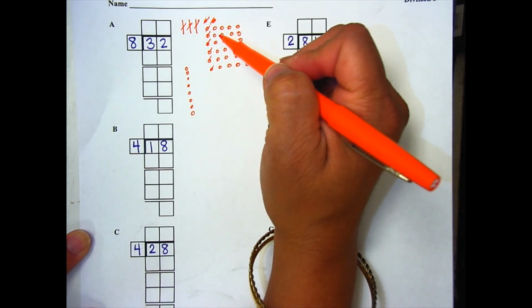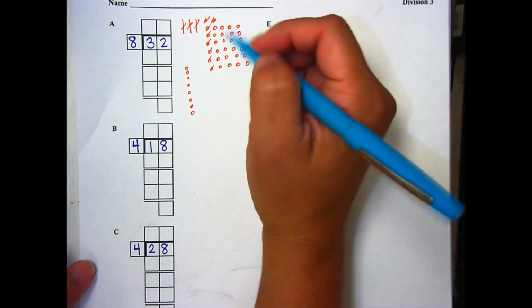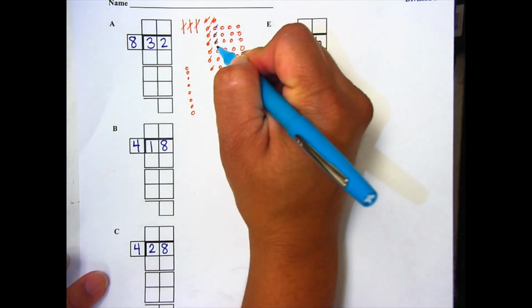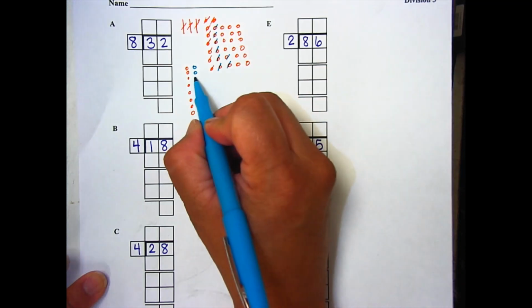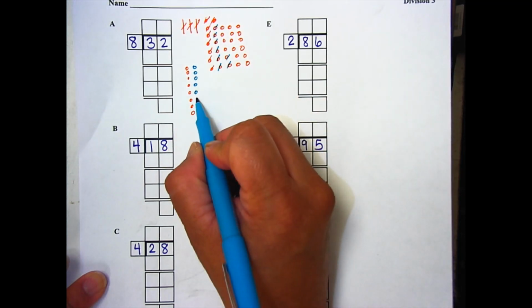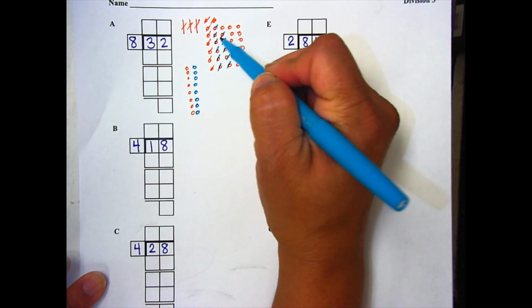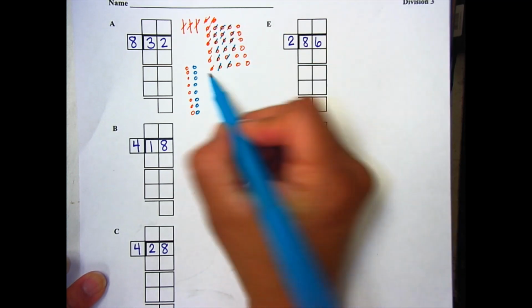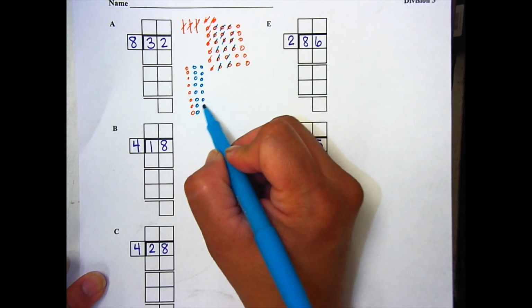I can do another group of 8. 1, 2, 3, 4, 5, 6, 7, 8. 1, 2, 3, 4, 5, 6, 7, 8. Another group of 8.